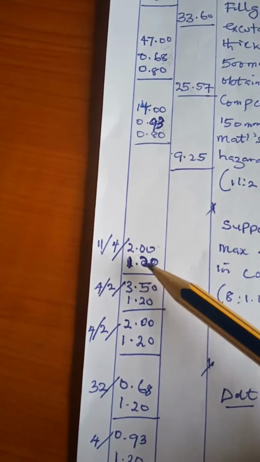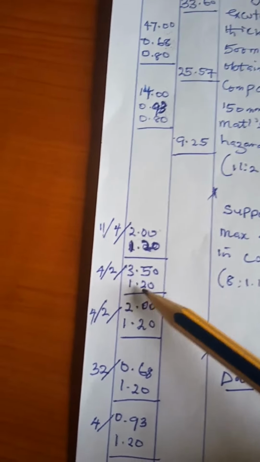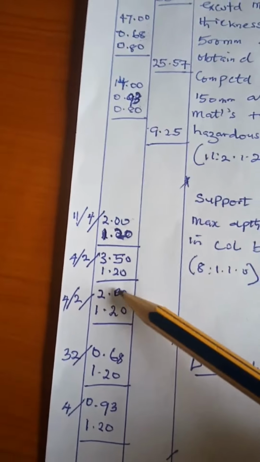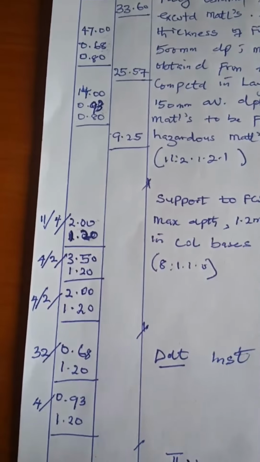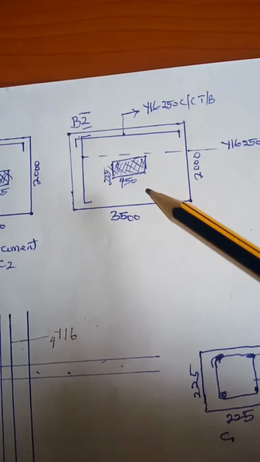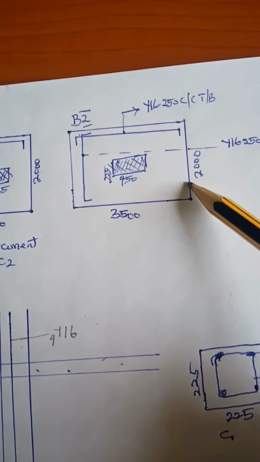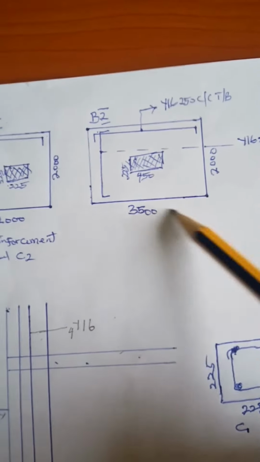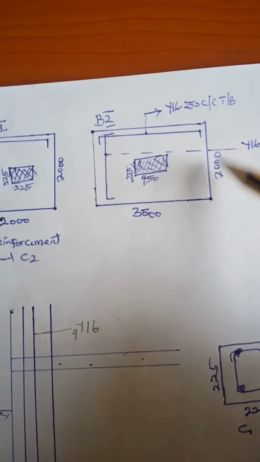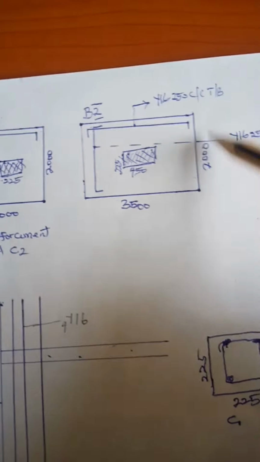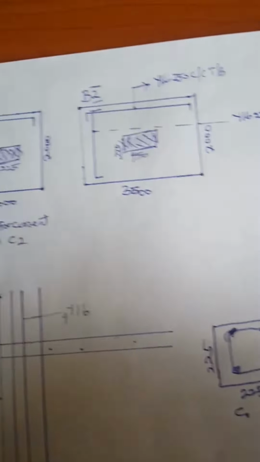So we do the same for base 2, but in this base 2 it's a rectangular base whereby the size of the length is different from that of the width.